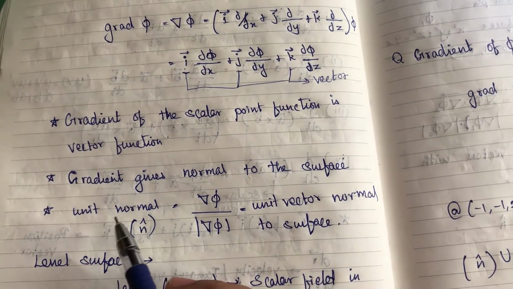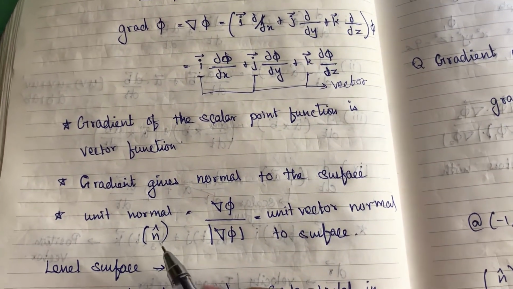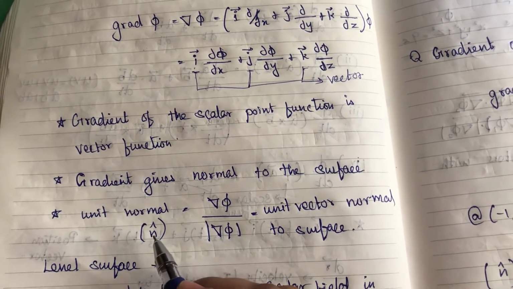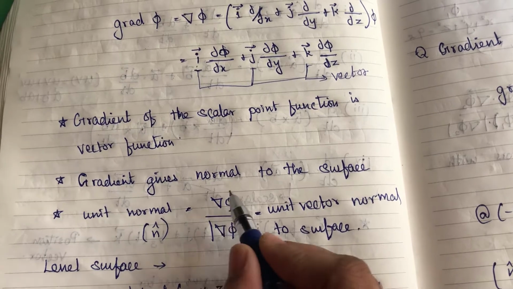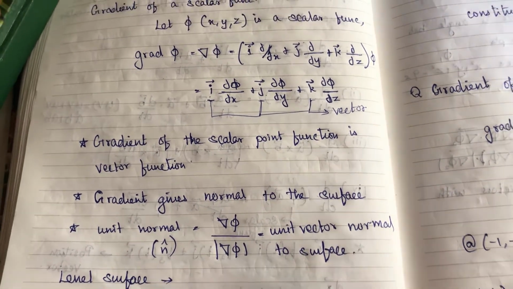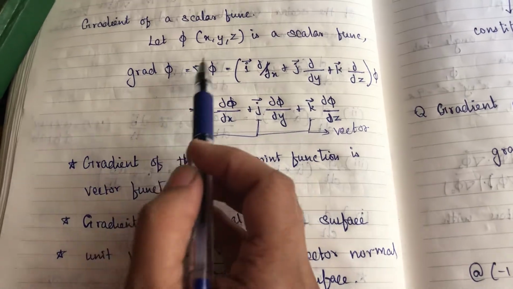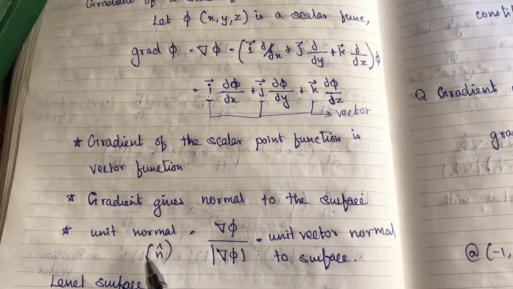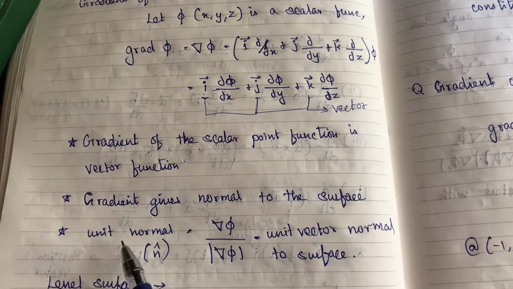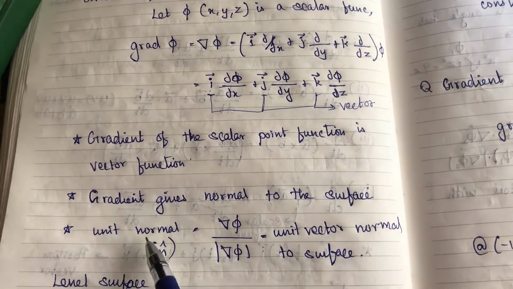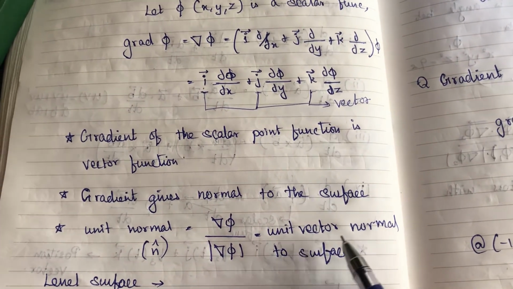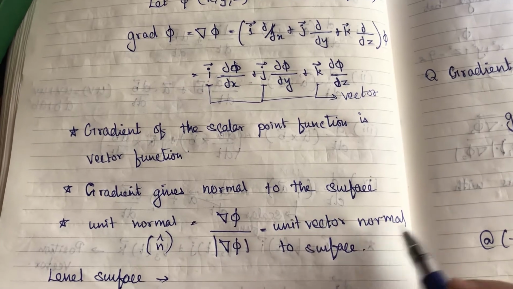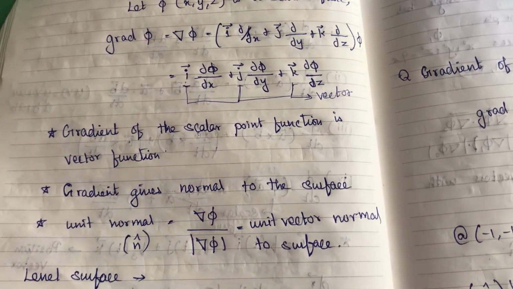Unit normal is like a unit vector, as we have already seen: a vector divided by the modulus of the vector. So here n cap is equal to del phi by modulus of del phi, that is, gradient phi by modulus of gradient phi. We can easily say this is a unit vector. Unit vector normal to the surface. This unit vector is always normal to the surface.